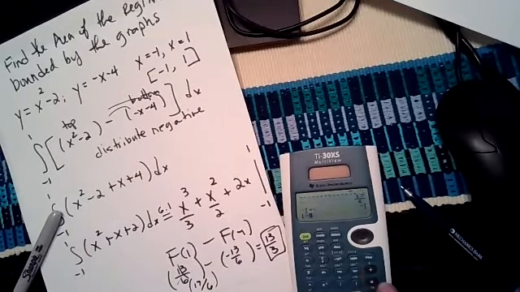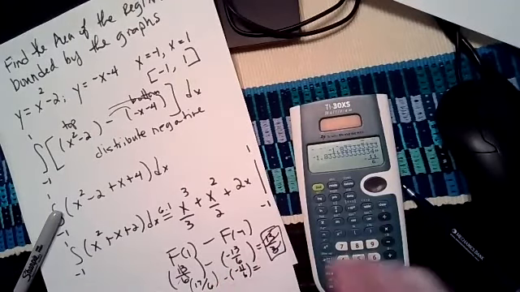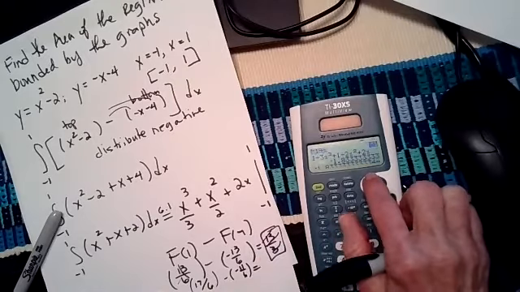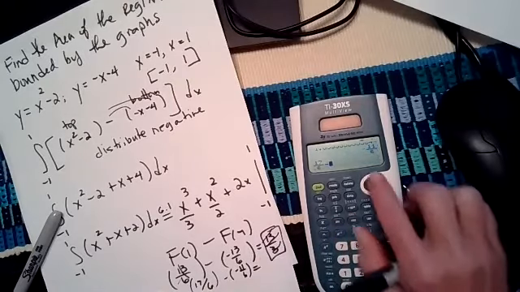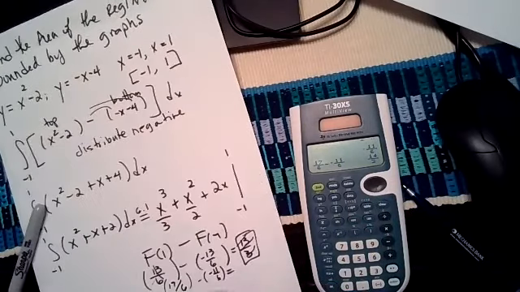It's 1 divided by 3, x to the third, plus 1 divided by 2, x squared, plus 2x. And then I get negative 11 over 6. I don't know what happened to me. So 17 over 6 minus negative 11 over 6, and I get 14 over 3. So 14 over 3 is my answer.